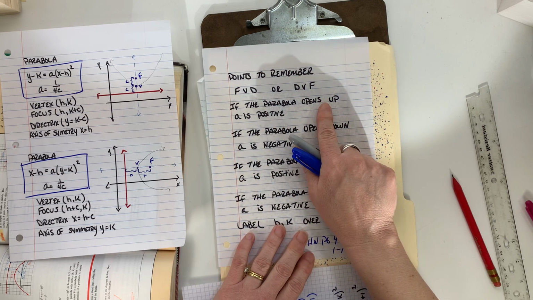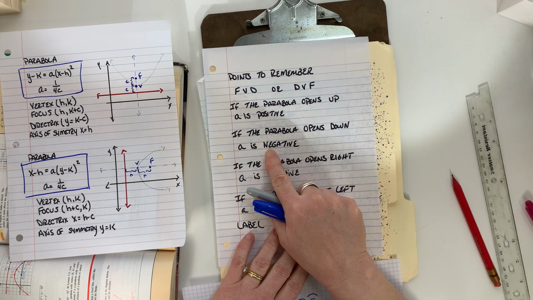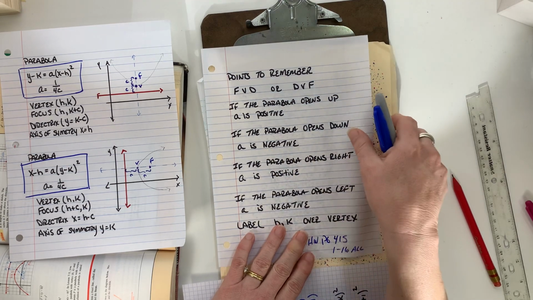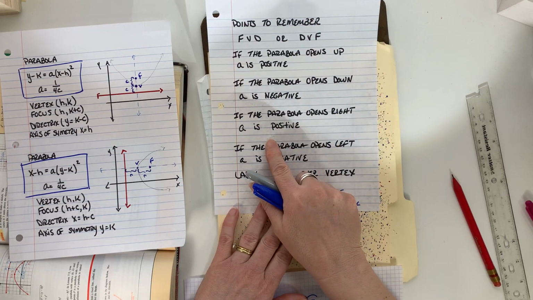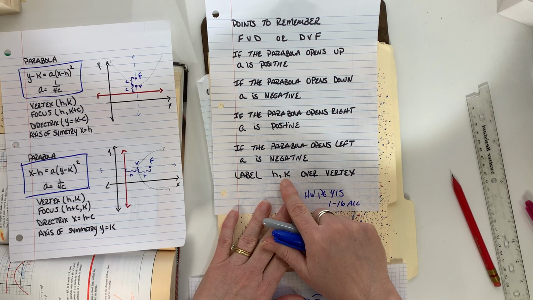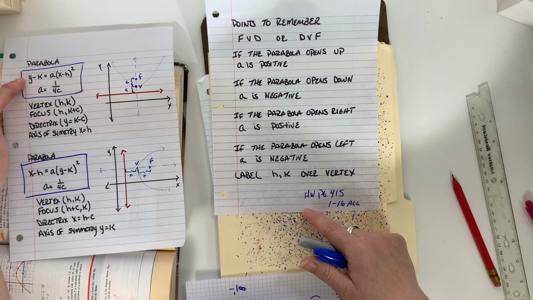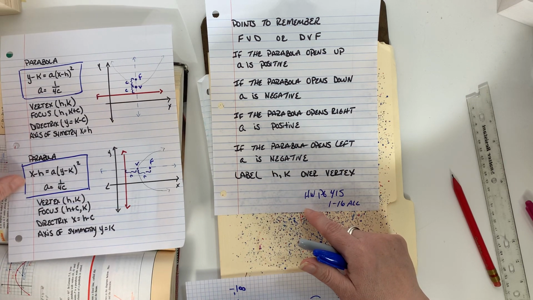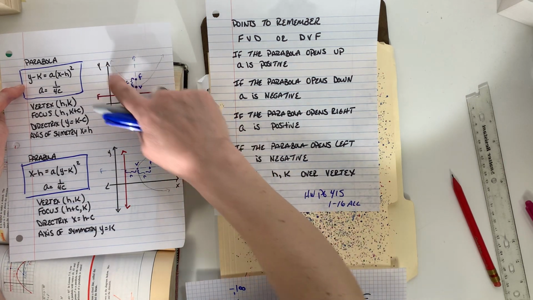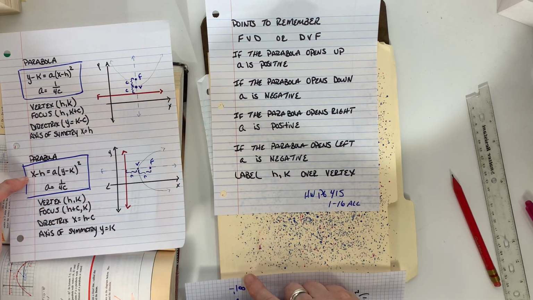If the parabola opens up, A is positive. If the parabola opens down, A is negative. If the parabola opens to the right, A is positive. If the parabola opens to the left, A is negative. Make sure you label H and K right over the vertex so that you're ready to plug them into either this equation or this equation. If it opens up, that's going to be the Y. If it opens right or left, that's going to start with the X.